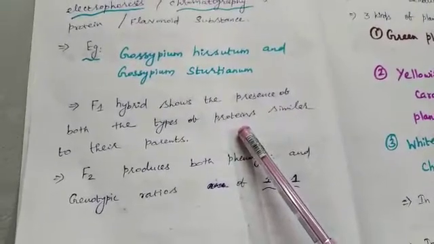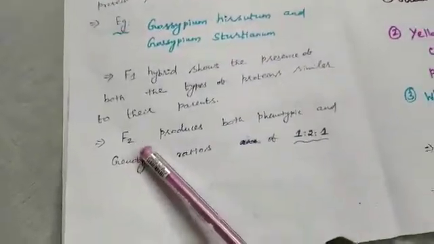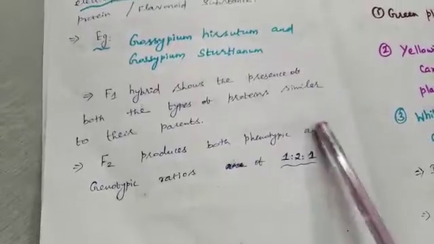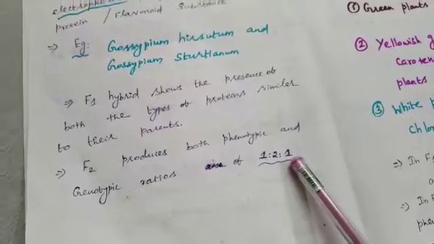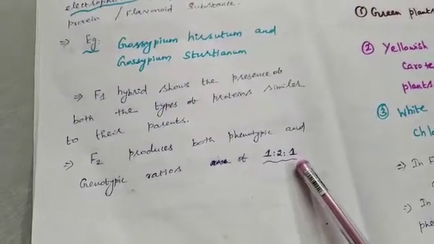So, heterozygote nature. In the F2 generation, both the phenotypic and genotypic ratios remain the same, that is 1:2:1 in the F2 generation.